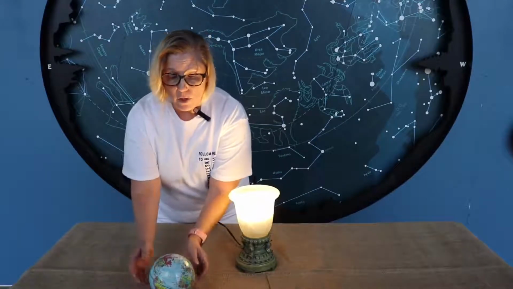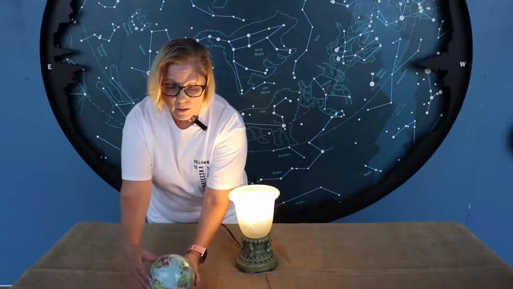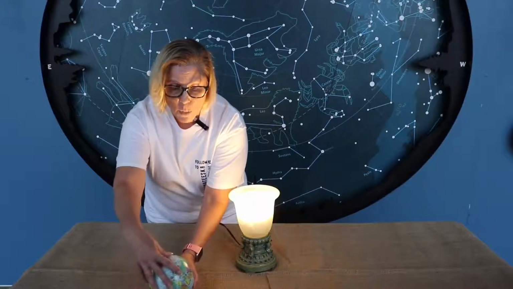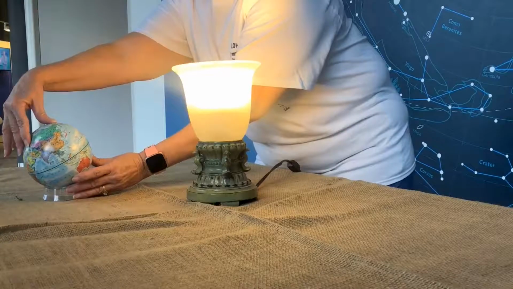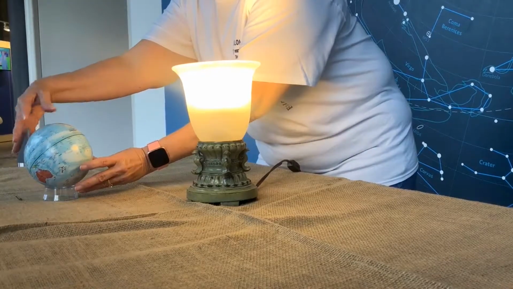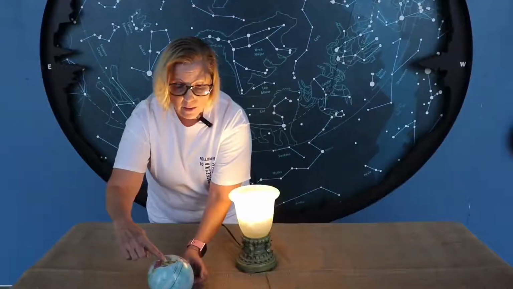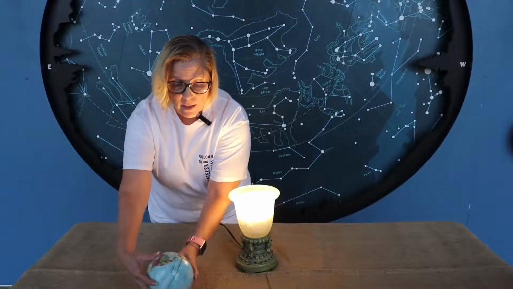So even when the earth is revolving, because of that tilt, we are always away from the sun in the wintertime. We're away from the sun.